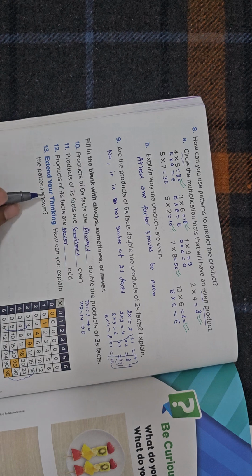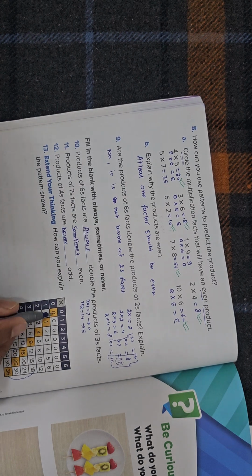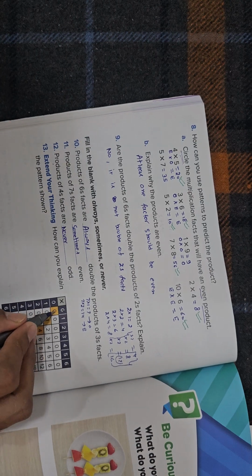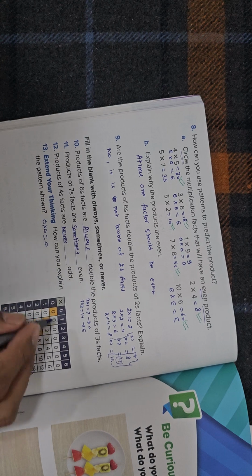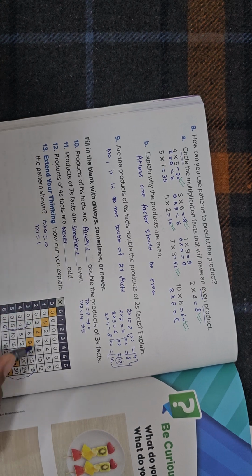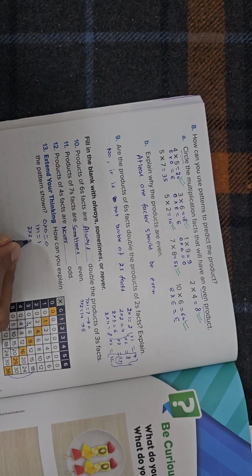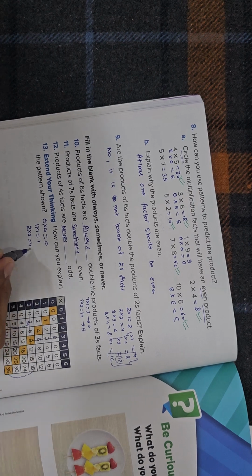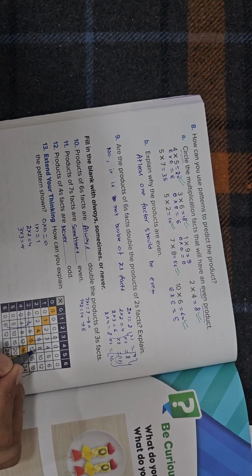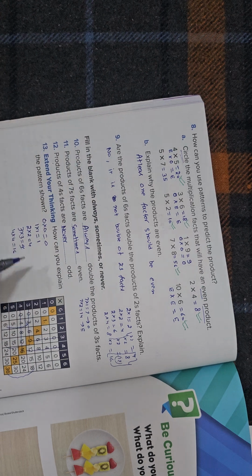And the last question, it is telling how can you explain this pattern. So 0, I can get 0 times 0 is equal to 0. For 1 I can do 1 times 1 is equal to 1. For 4 I can say 2 times 2 is equal to 4. In the same way 3 times 3 is equal to 9, 4 times 4 is equal to 16. Okay, so what pattern are you getting?